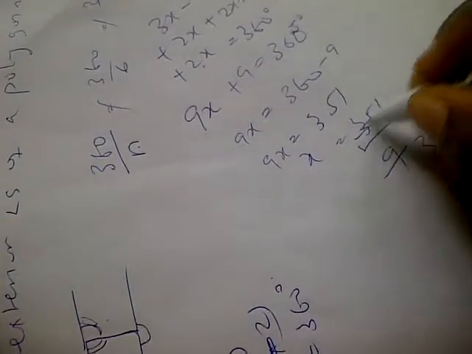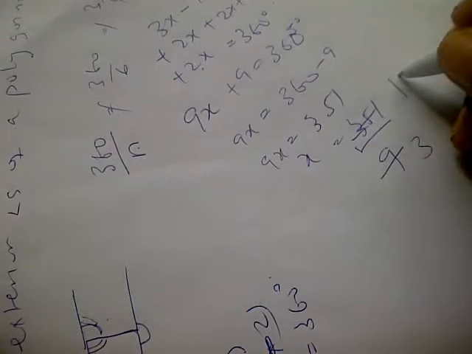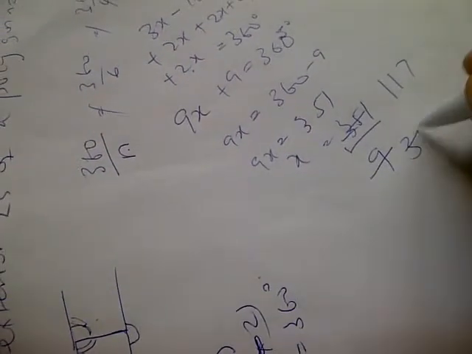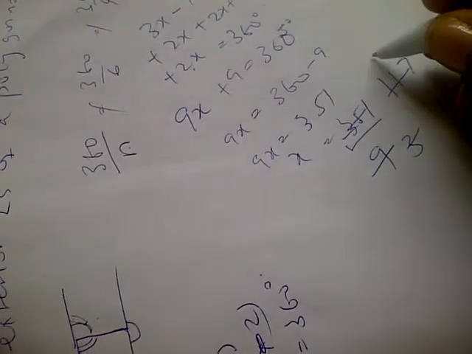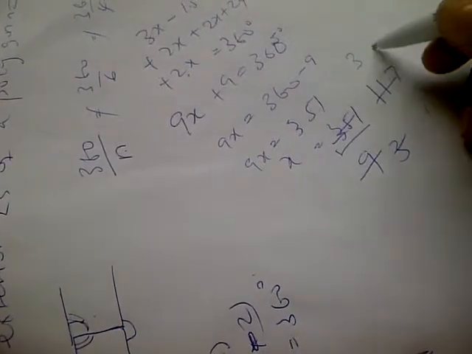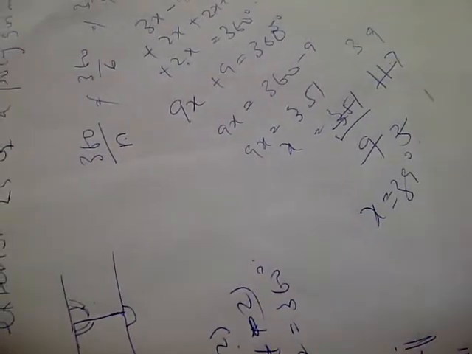3 into 35 is 1, into 5 is 1 again, and into 21 is 7. Then 3 again is 1, and 3 times 9 is 27. We have that x equals 39 degrees. Okay, so that's it for that one.